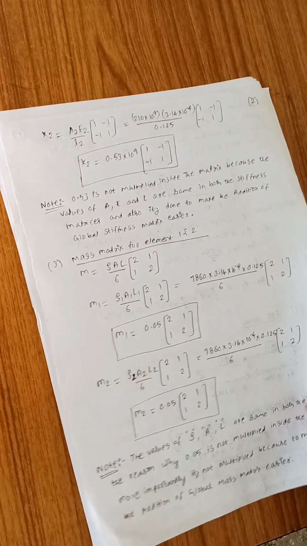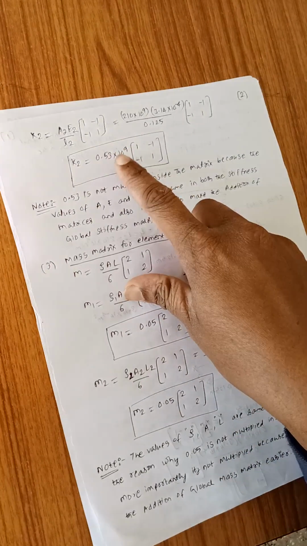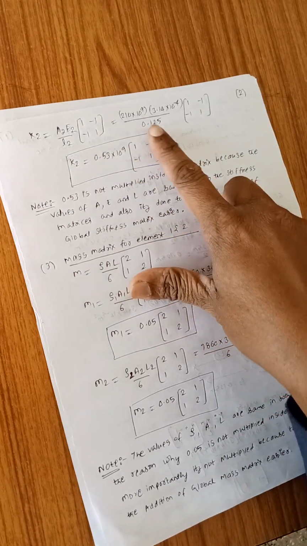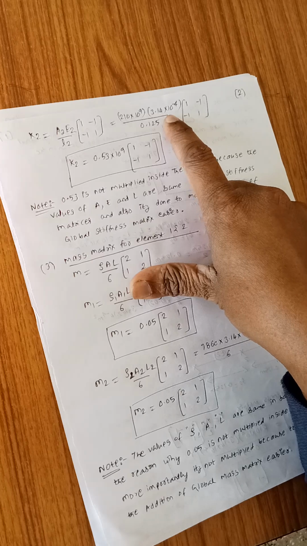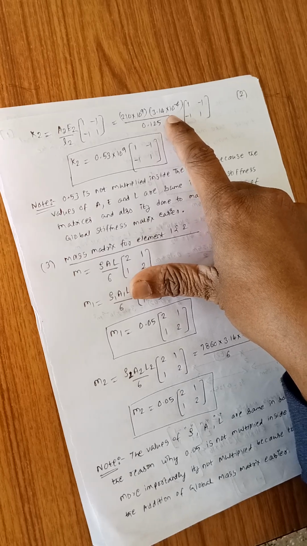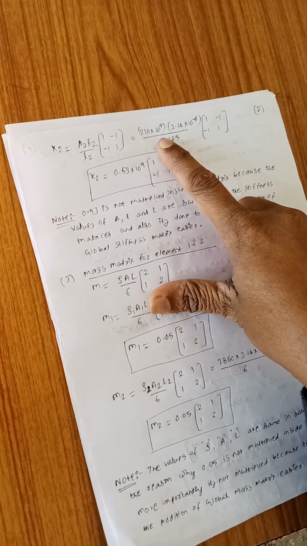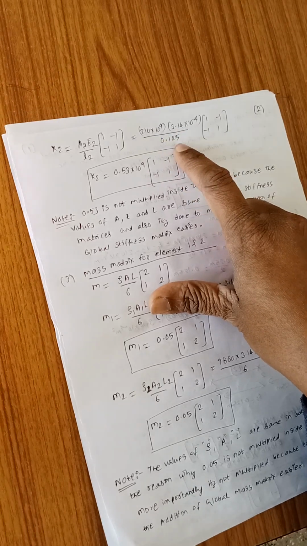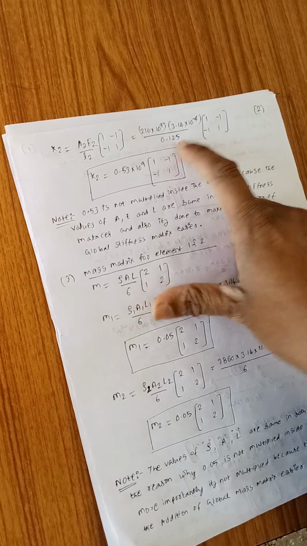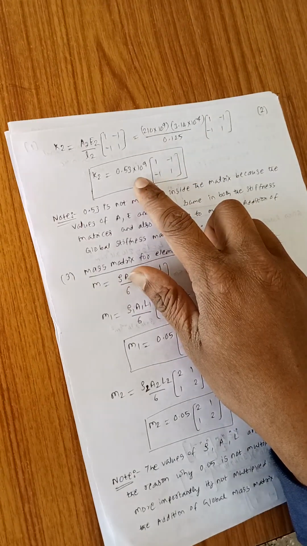Next, let me go to the element stiffness matrix for element number 2. For element number 2, K2 is nothing but A2 E2 by L2. So all that we have: the value of A2, that is area, is 3.14 into 10 to the power of minus 4. The value of E2 is 210 into 10 to the power of 9. The value of L2 is 0.125 meters. So upon solving that, we are going to get the same answer.